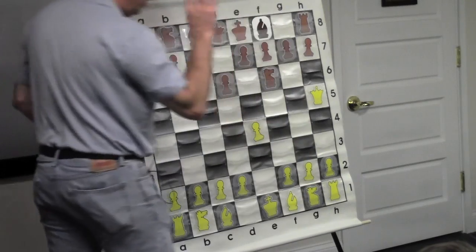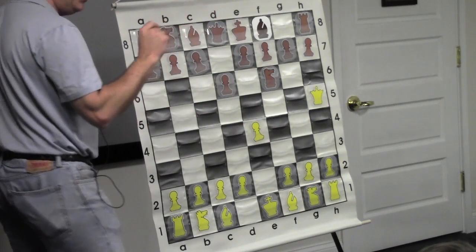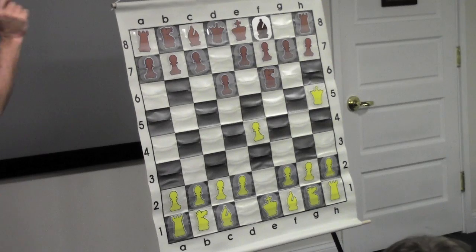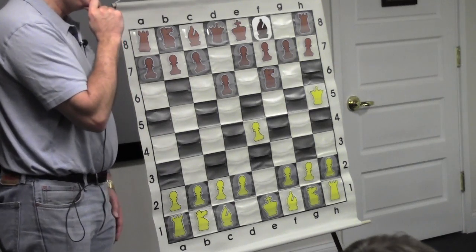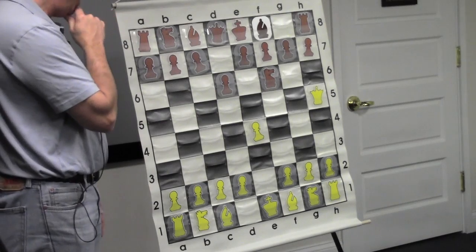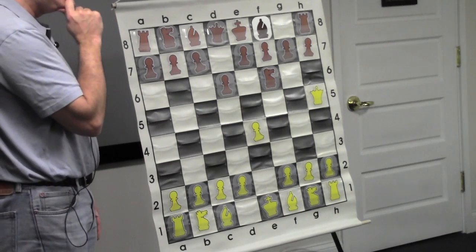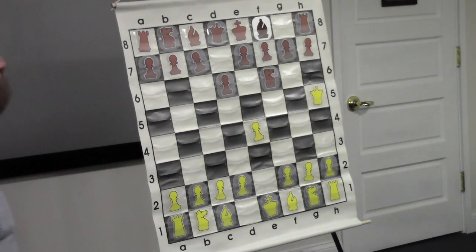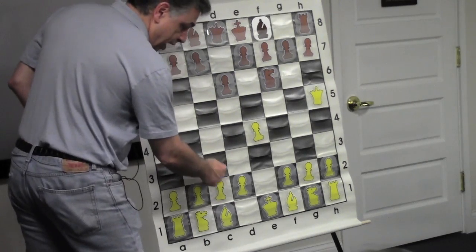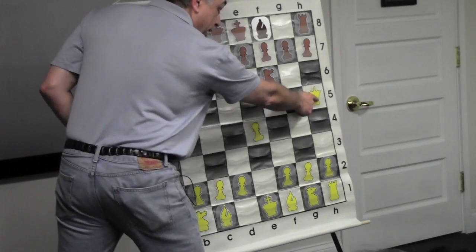Okay, so we've got two candidate moves. Do you know what the word candidate means? A candidate is kind of like an option. You have an option. But you have lots of options. You could move your knight, you could move your pawn, but your queen is attacked.